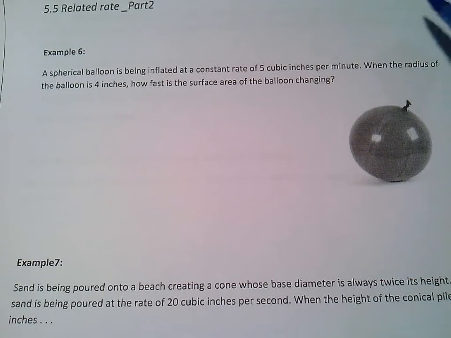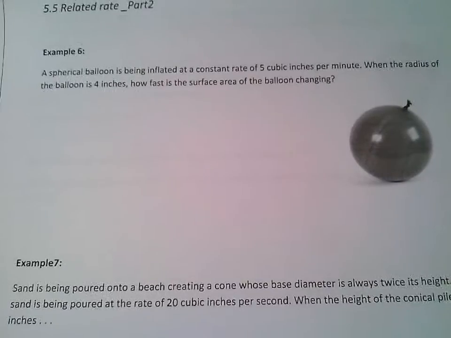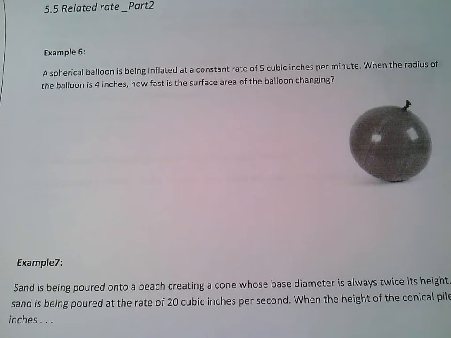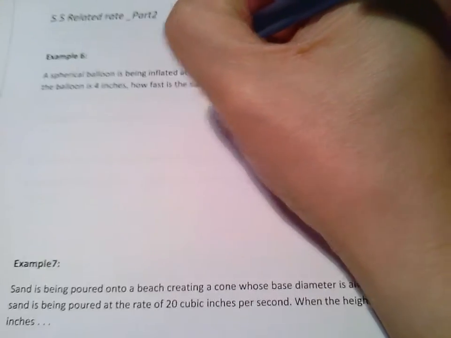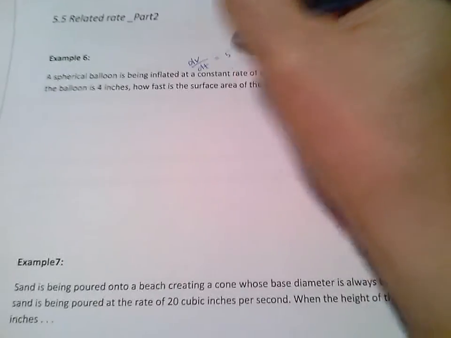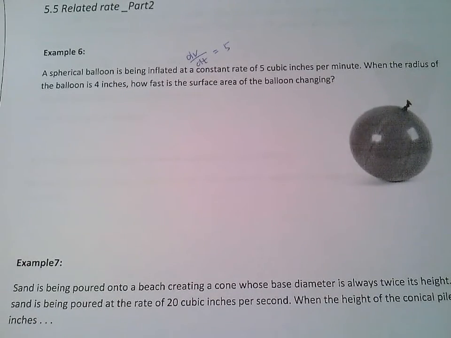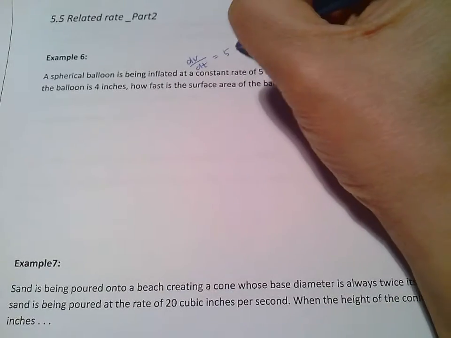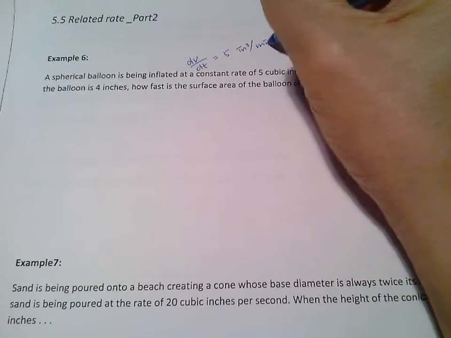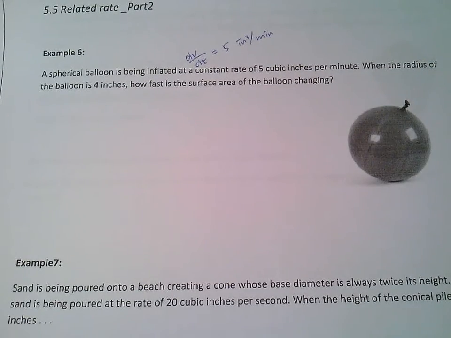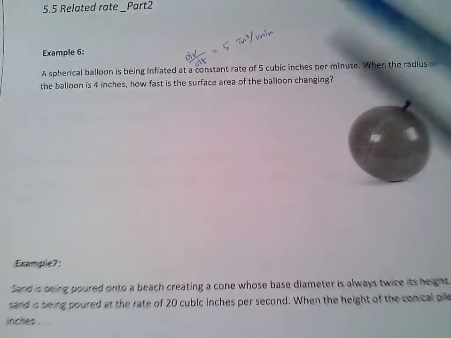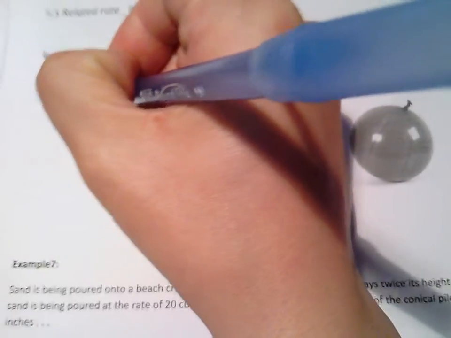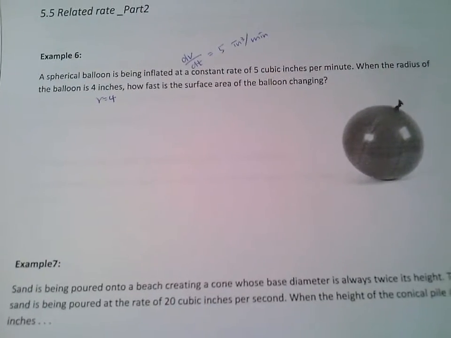So here we have a balloon and it's being inflated. The balloon is inflated with respect to time, which means the volume is increasing. So dV over dt is 5, and since it's being inflated, we know dV over dt is positive. The unit is cubic inches per minute. That's what we're given. When the radius is 4, so we are given a radius of 4, I write down all the information that we're given.